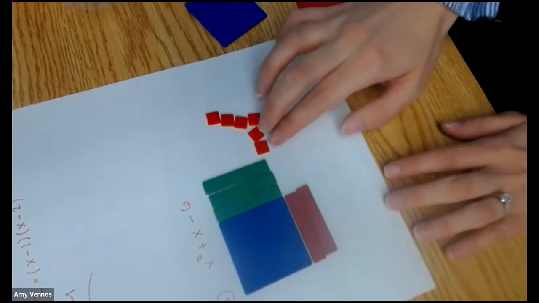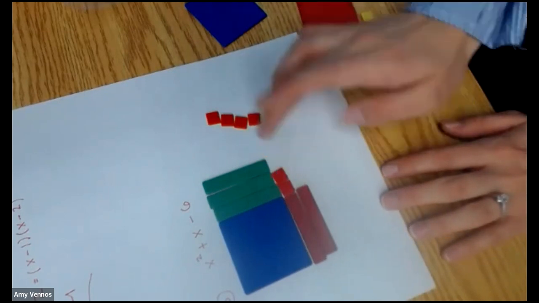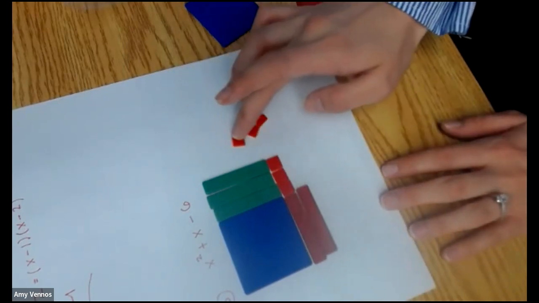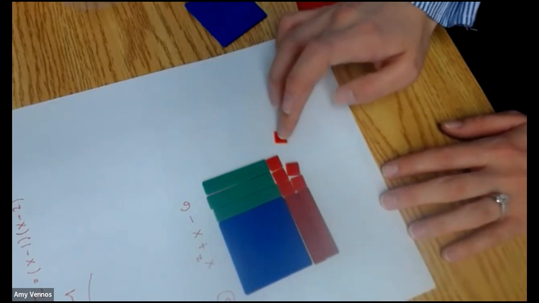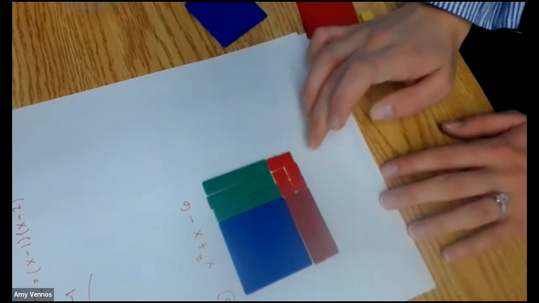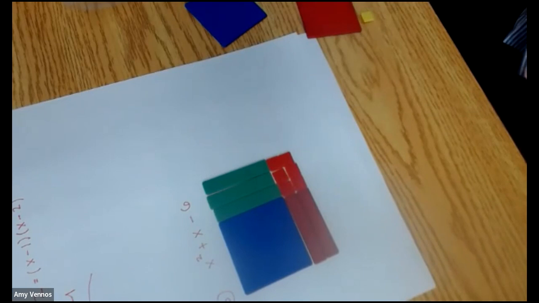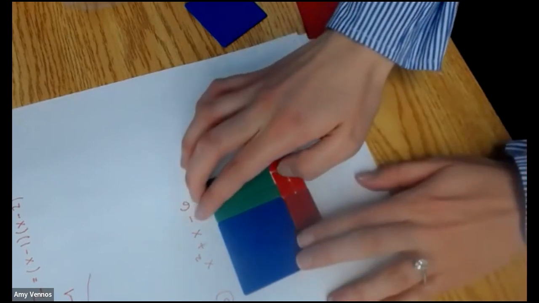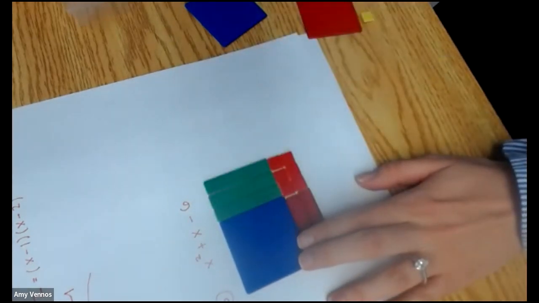Let's see if I can factor it now. 1, 2, 3, 4, 5, 6. Oh, look at that. I finished my rectangle, okay? So what I've done here is I've just added extra pairs of x's and negative x's to complete my rectangle.